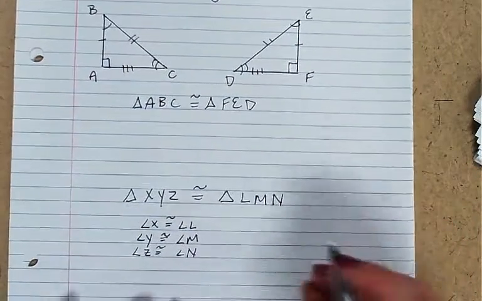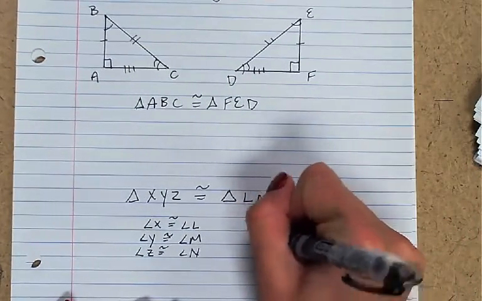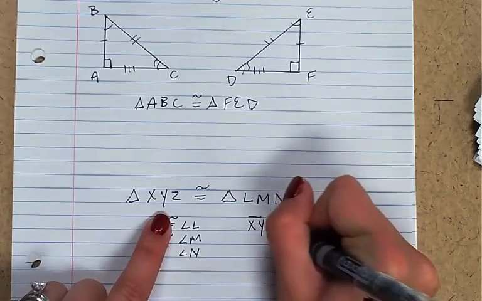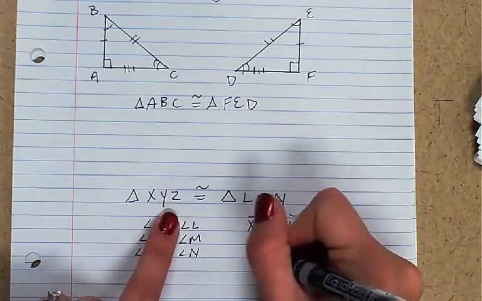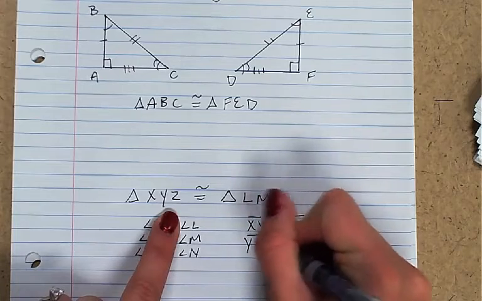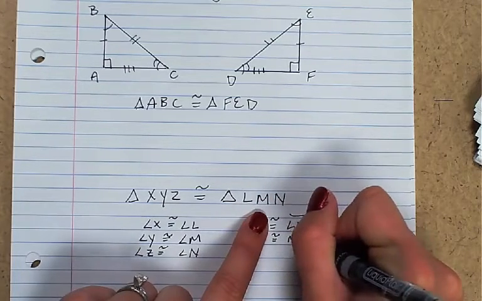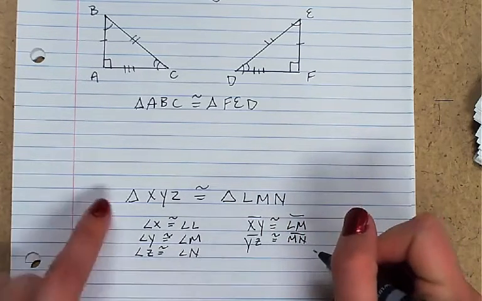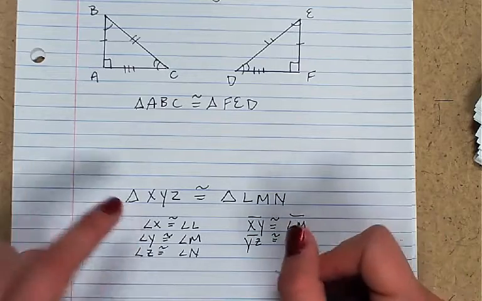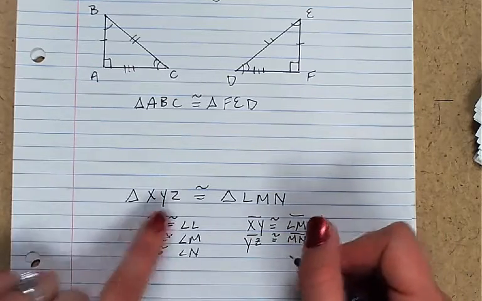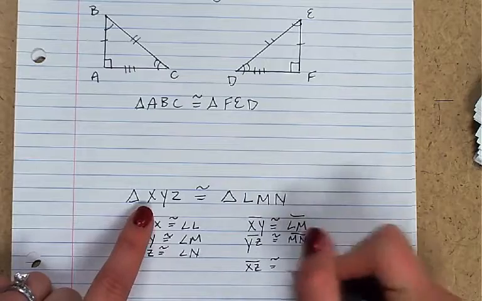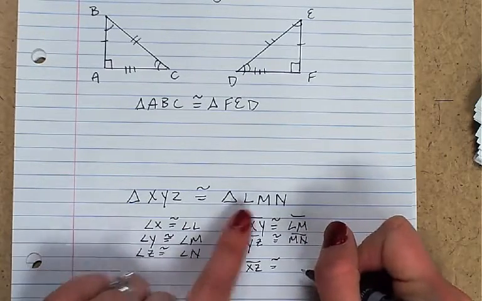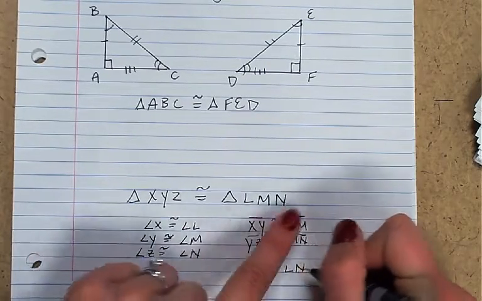So if I wanted to do the sides here, I would do segment XY, the first 2, is congruent to the segment LM. So those are the first 2. Then I could say that segment YZ is congruent to segment MN. And finally, you could wrap around either way, just go in the correct order. So I'm going to say XZ is congruent to, so I went first to last, so I have to go first to last, like that.